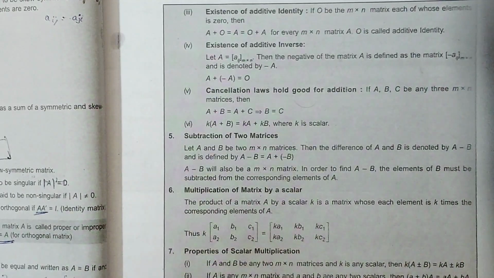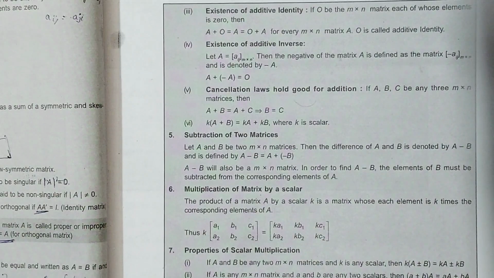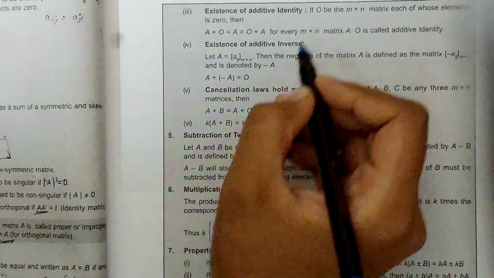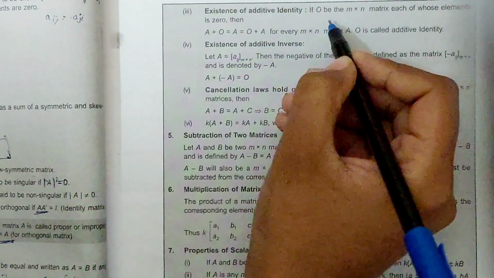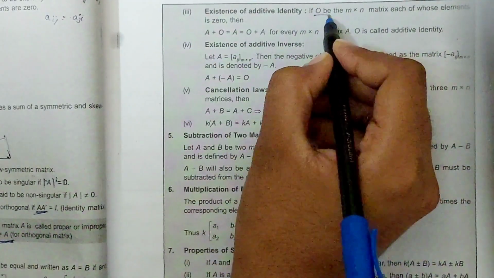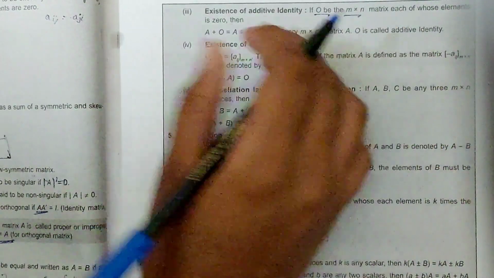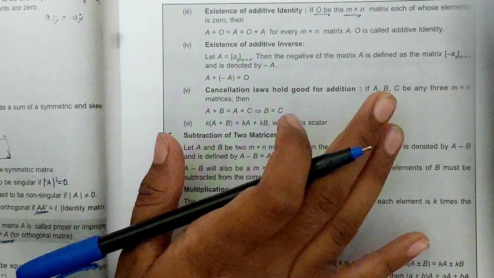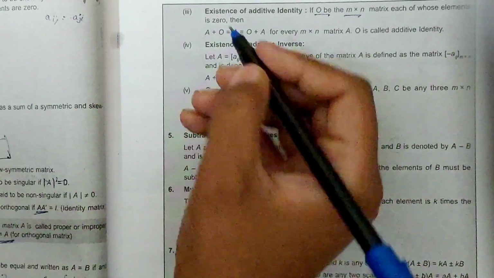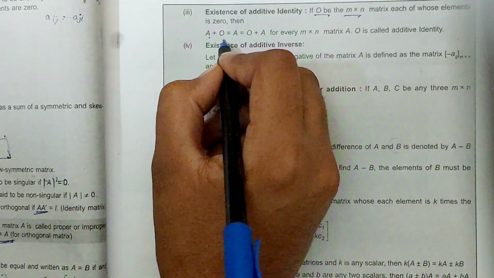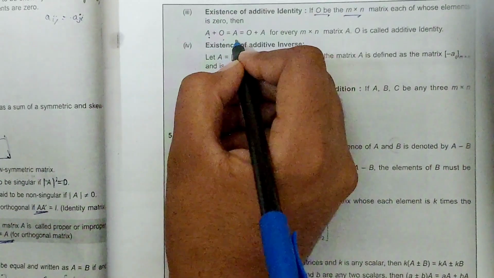Now the existence of additive identity. How the additive identity exists, we can know it very well. If O is a matrix of order m into n, whose elements are all 0, then any matrix A when added with that 0 matrix is equal to A only.